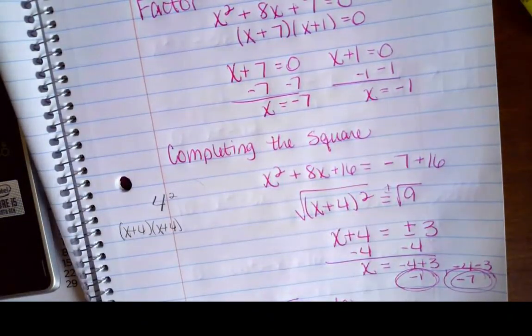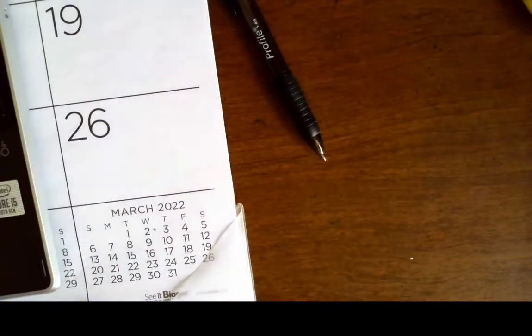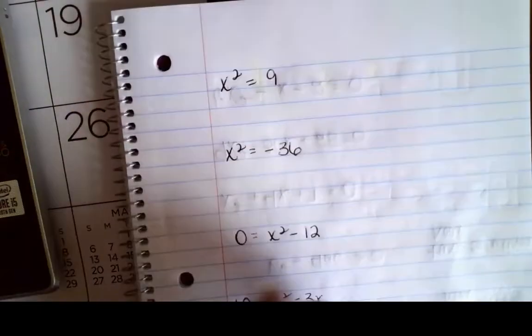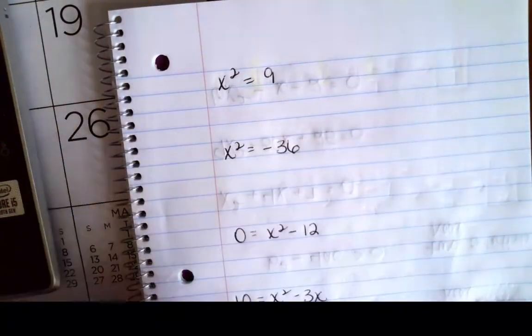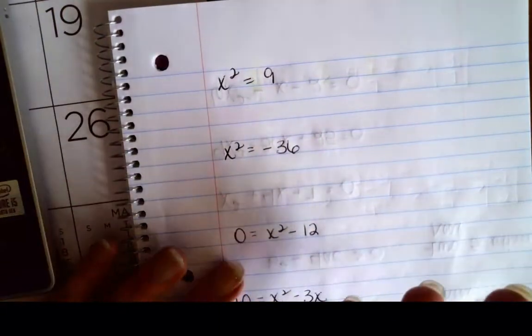We want to be lazy math people and use the quickest method. So looking at this, what is my quickest method? I have a chunk squared equal a number. So this is going to be square root method. If you want to factor it and bring your 9 over, you go for it.